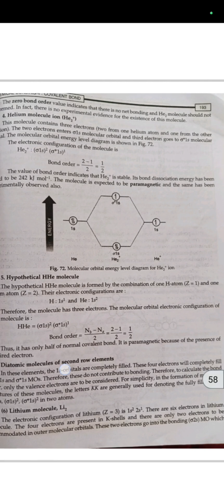This molecule contains 3 electrons. The 2 electrons enter the sigma 1s molecular orbital and the third electron goes into the sigma star 1s molecular orbital. The molecular orbital energy level diagram is shown in figure 72. The value of bond order indicates that helium ion is stable. Its bond dissociation energy has been found to be 242 kJ per mole.